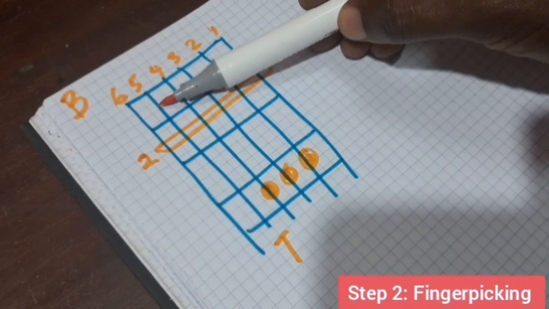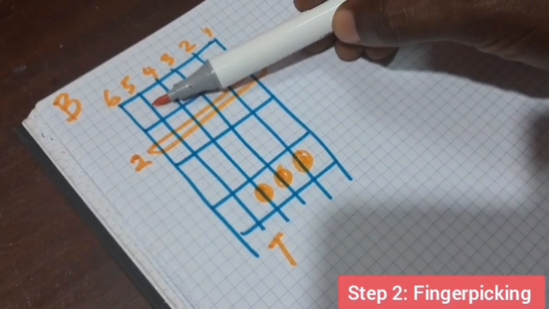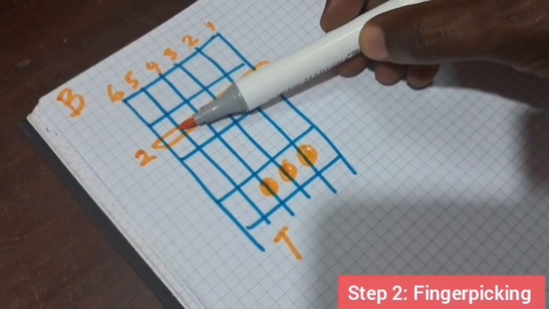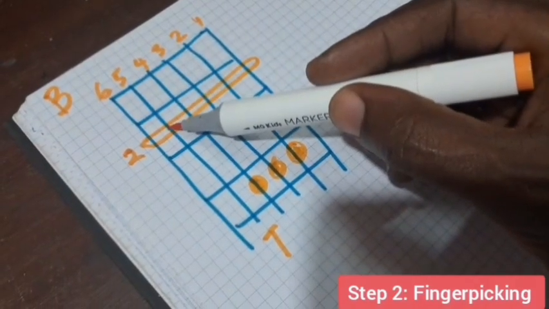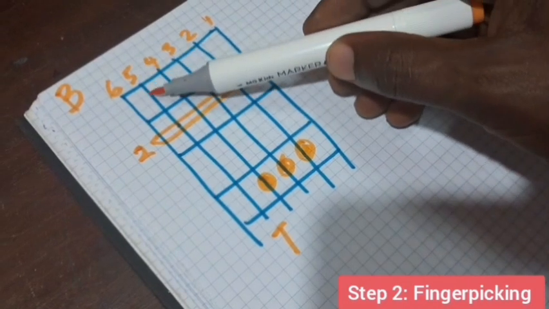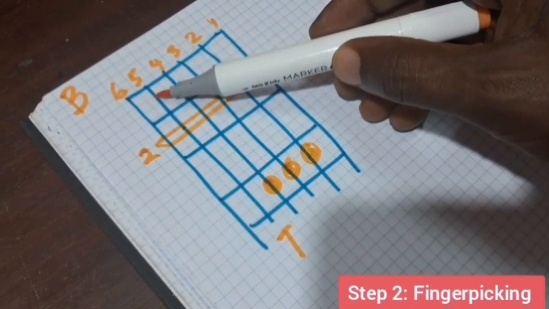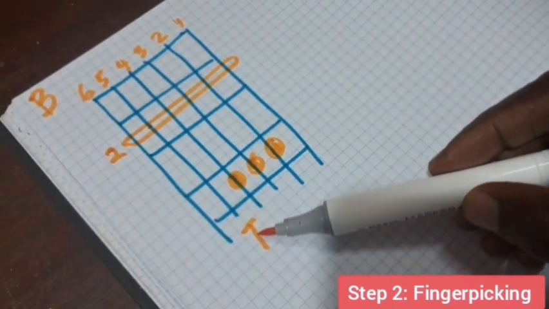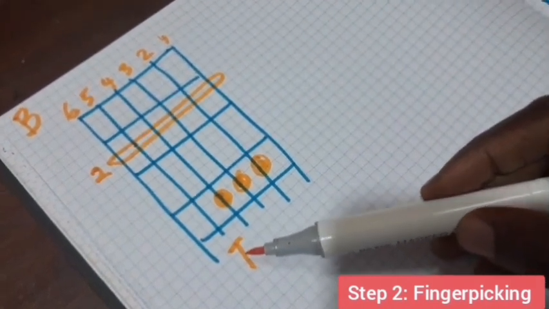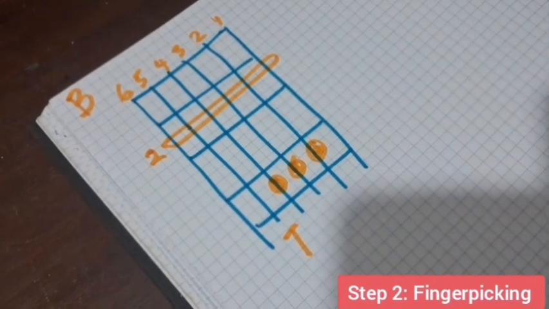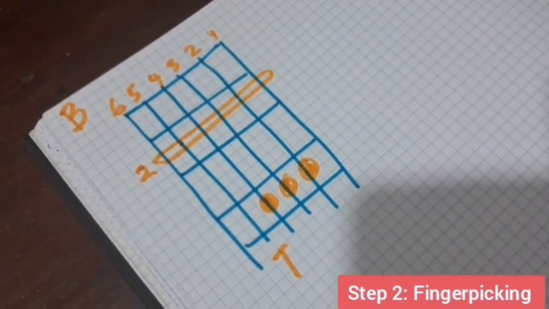So this goes A sharp, so B. So this is actually a B. The open string is A, then A sharp on this fret, and then the next fret is B. So our T here is on B, and then the rest follow. So this is the first category.